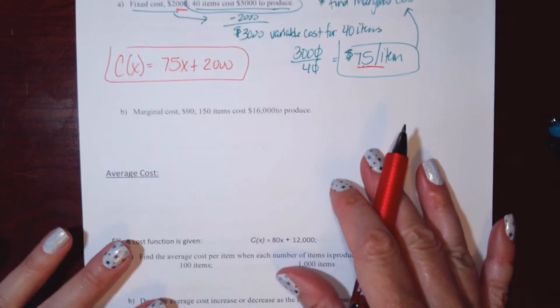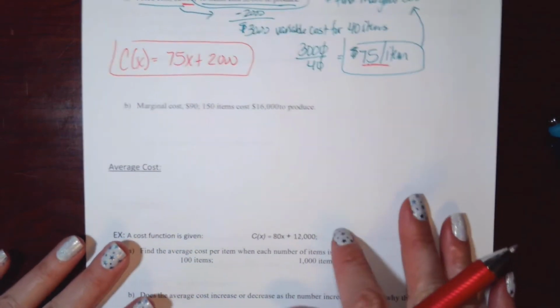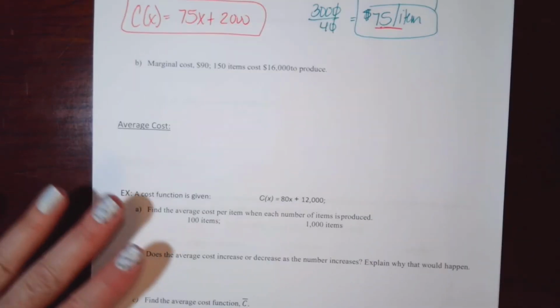All right, now that we've done one together, pause, go back and see what you can do with this one. Make sure you can follow along.